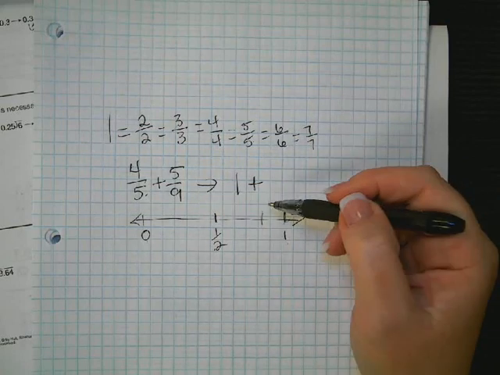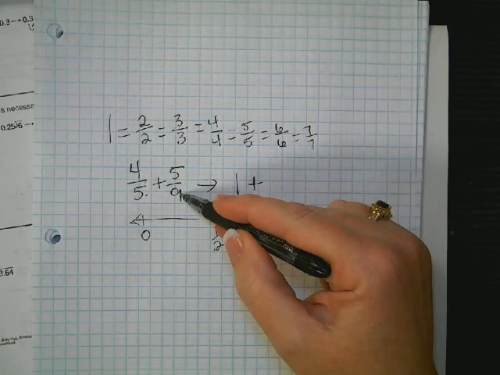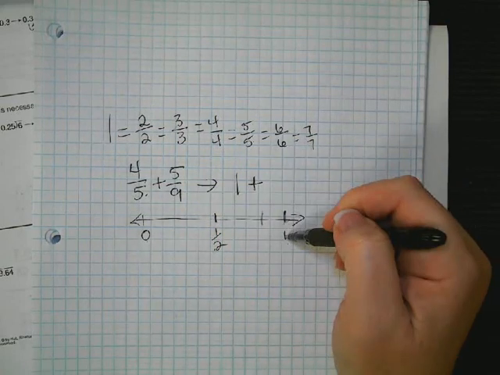Now let's look at the 5/9. How many ninths are there in 1 whole?